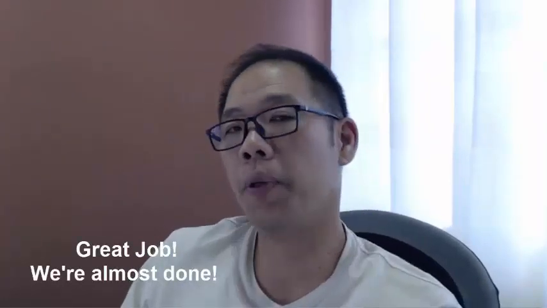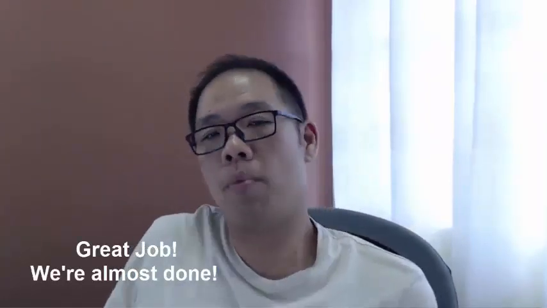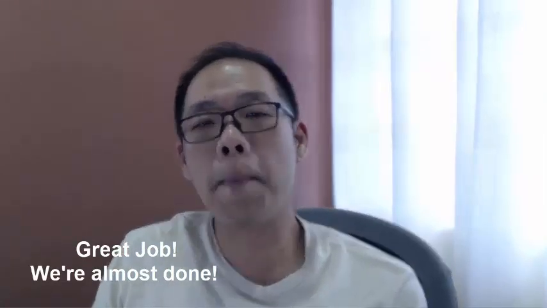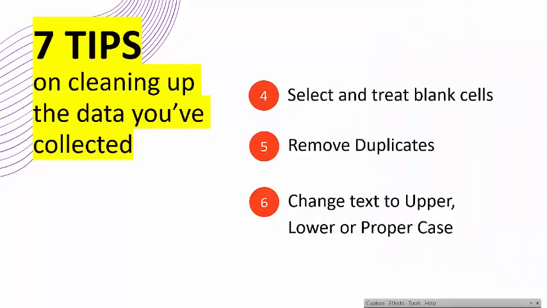So look out for the next tip. In the next installment, I'll be talking about VLOOKUP, and that's one of the very powerful tools, especially when we are trying to reconcile two different sets of data, or import a new piece of information into the set of data that we're currently working with.